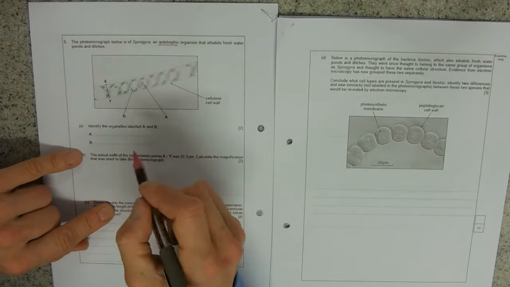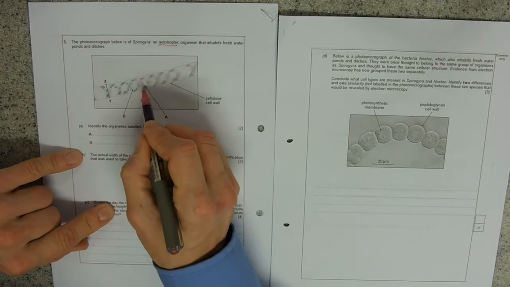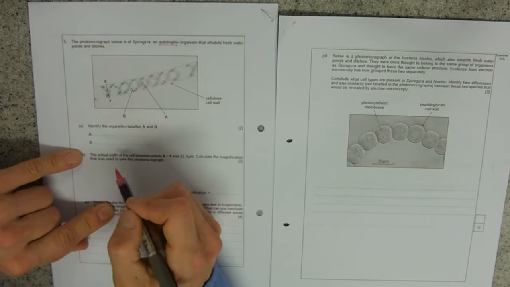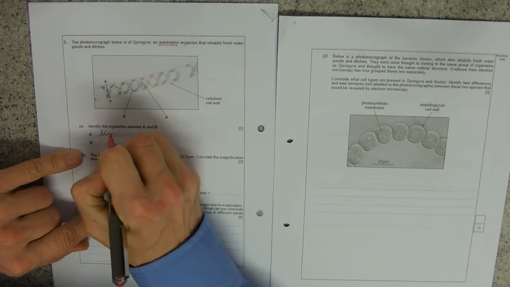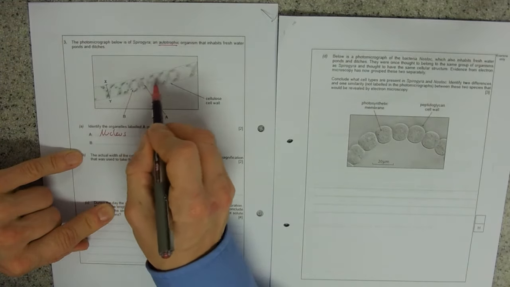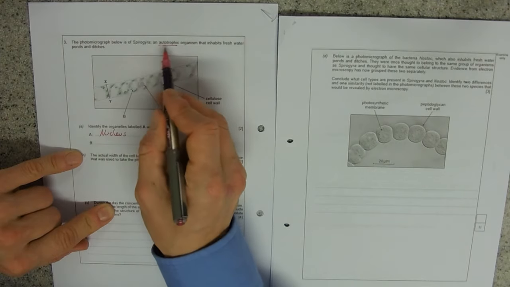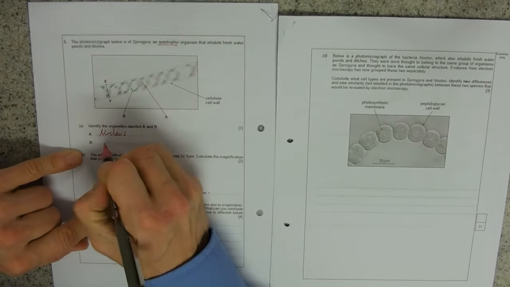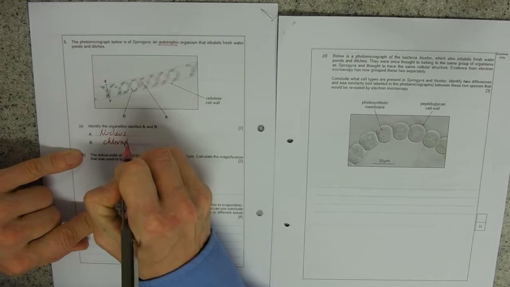Identify the organelles. A big blob in a cell. Well, probably a nucleus. B, these green blobs, or lots of them, but it tells you it's autotrophic. So these are chloroplasts.